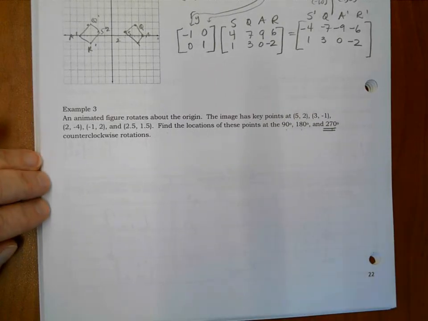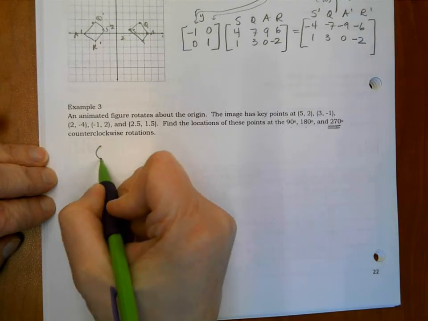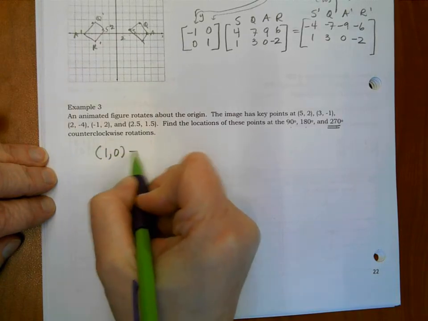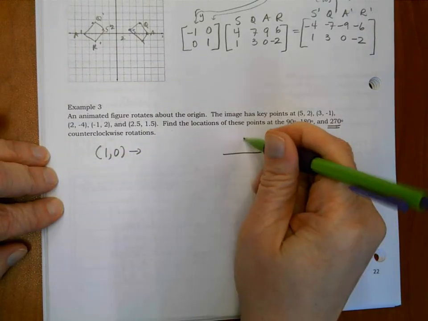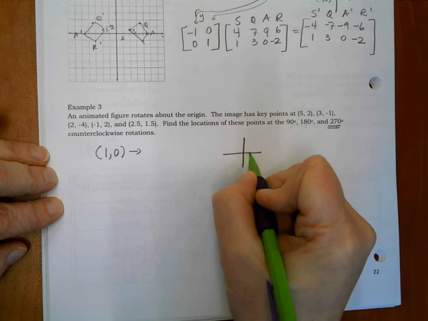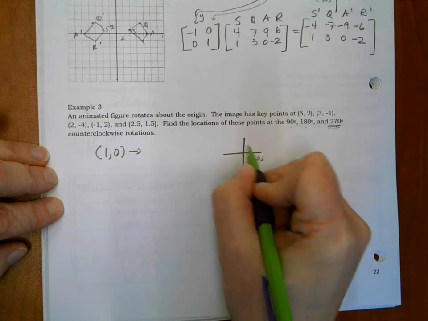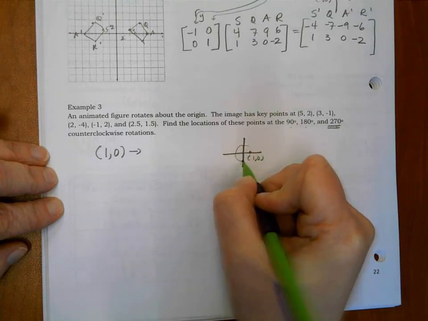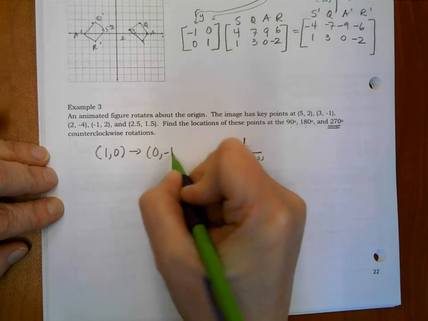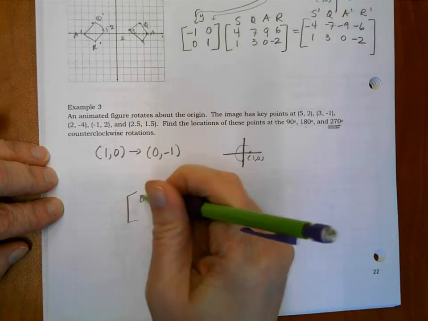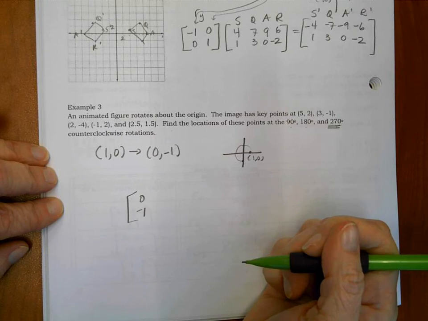So if I wanted to figure out that matrix, again, I would start with, okay, what happens to the point 1, 0? It helps me to do a little sketch so I can visualize that. So here's the point 1, 0, and if I go 90, 180, 270, I end at 0, -1. Okay, that's going to be the first column of my matrix.